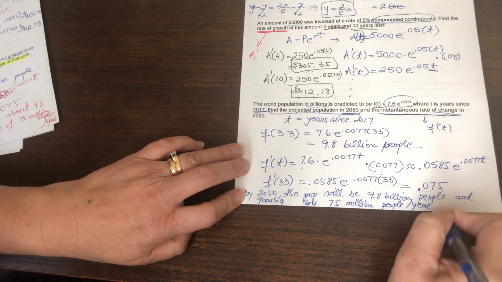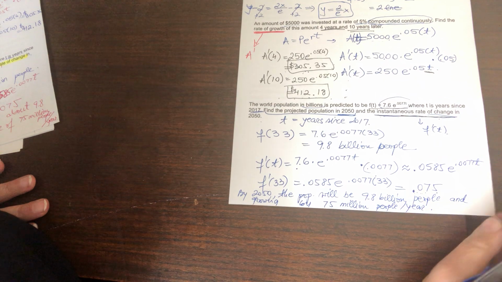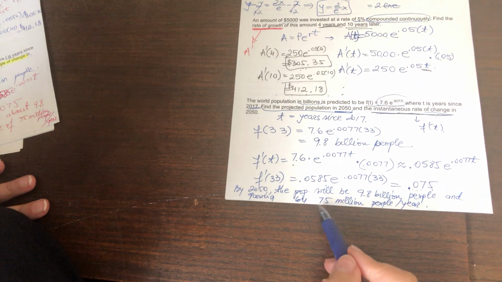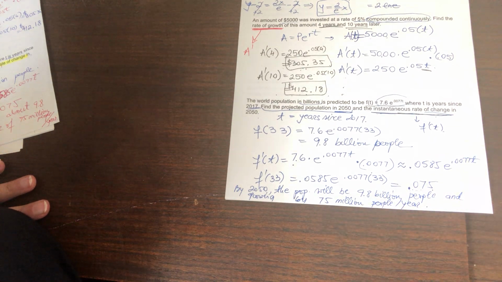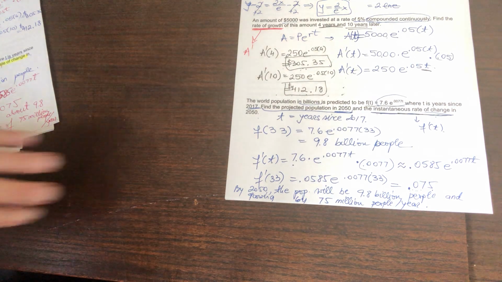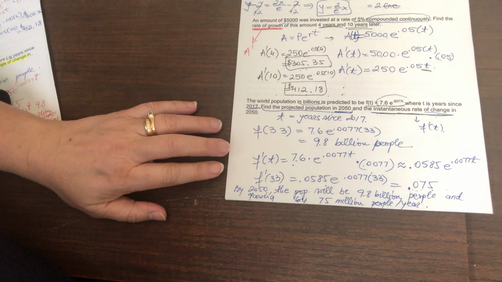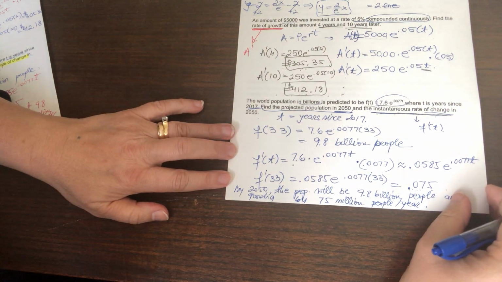So that's the amount that it would reach by then, and it's projected to grow that year by another 75 million people. Okay, so that's that, according to that function, which of course these things change all the time.